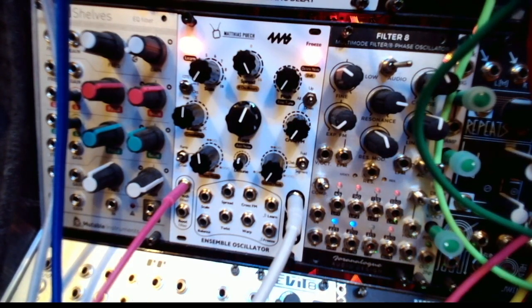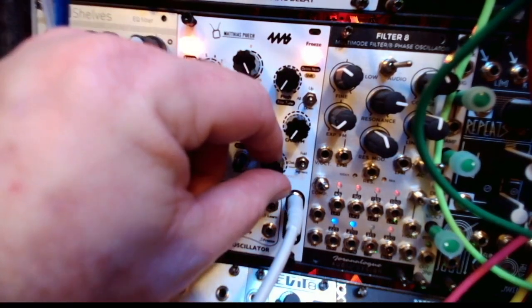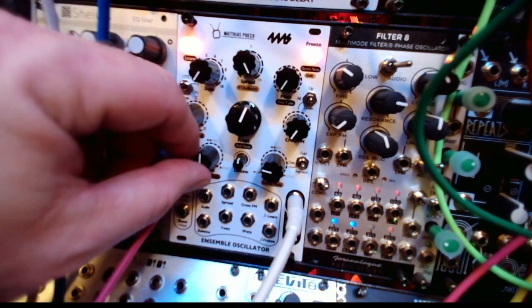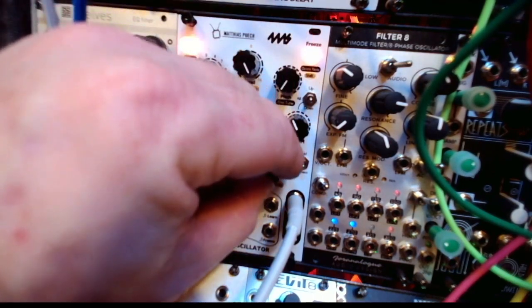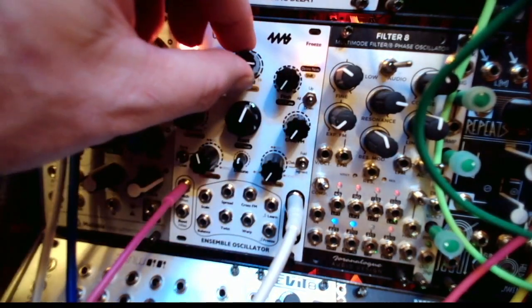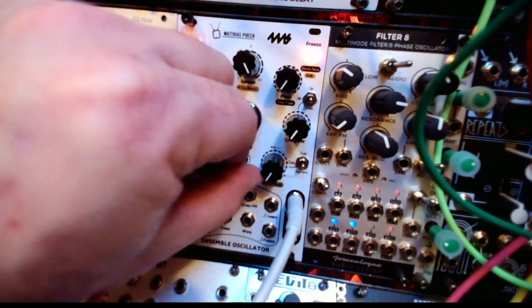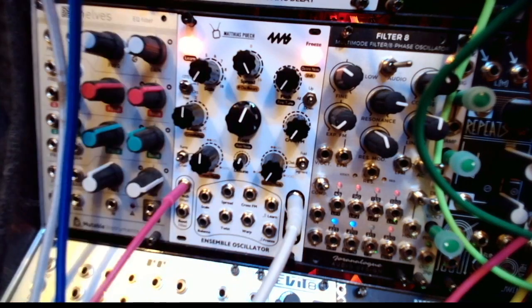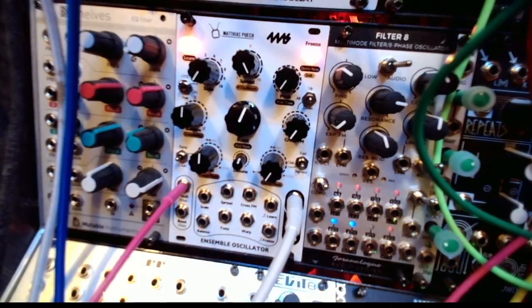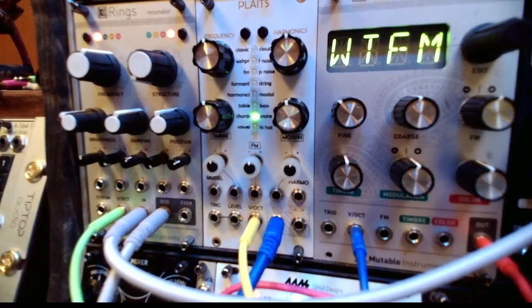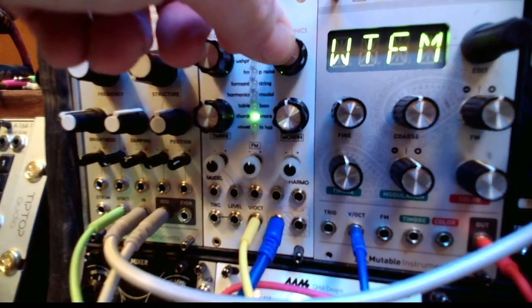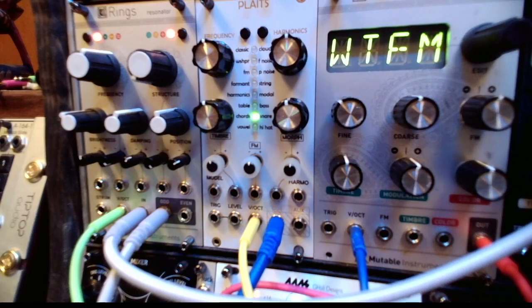Now going wet. Next up is Plaits. Going wet.